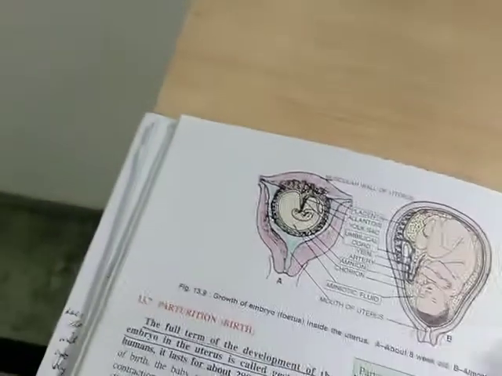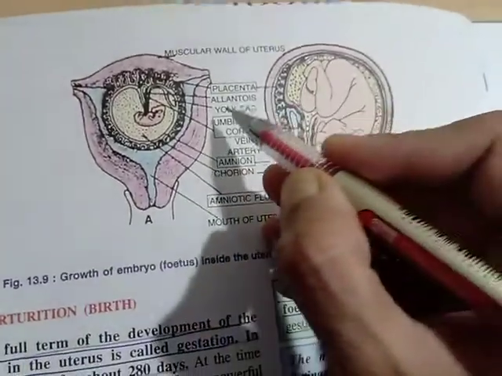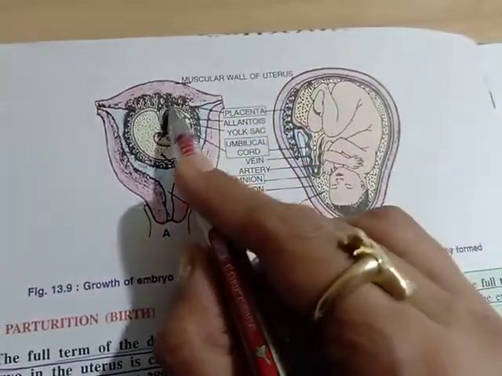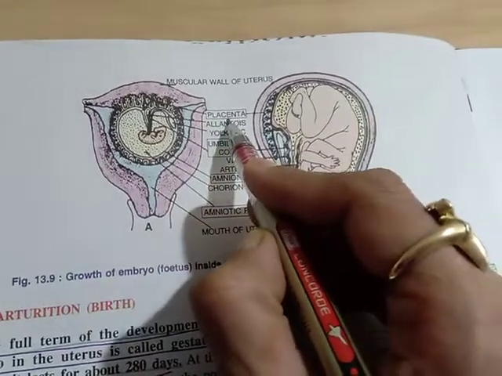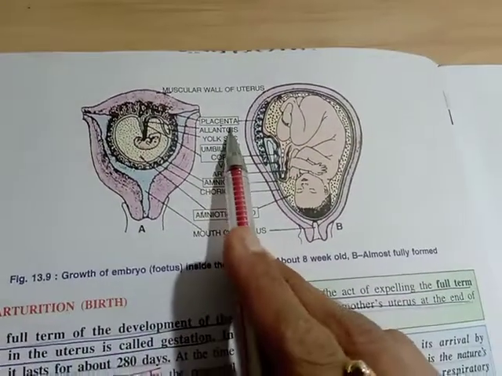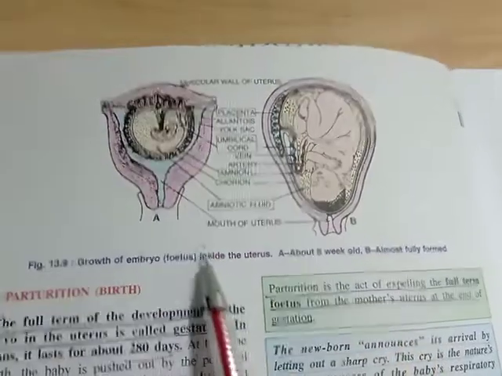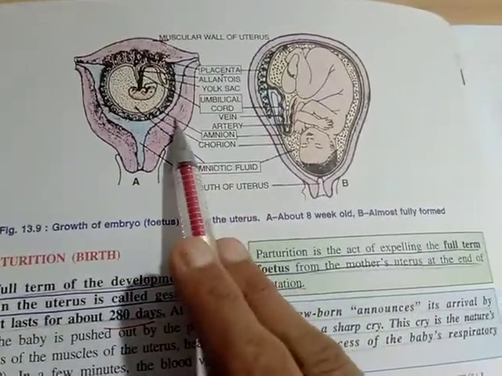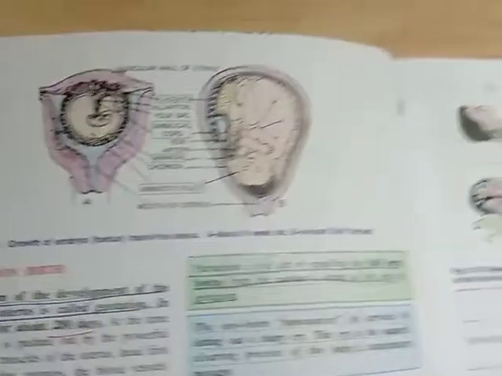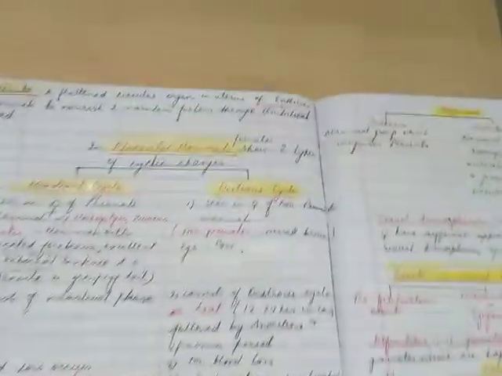I have a class 10th textbook over here. If you can see this diagram, look at this placenta. This is the structure that provides not only nourishment but also brings oxygen and takes back the waste and the carbon dioxide from the embryo, right? So those animals, we're talking of placenta. Back to our notes here.